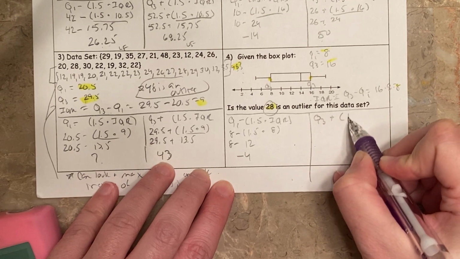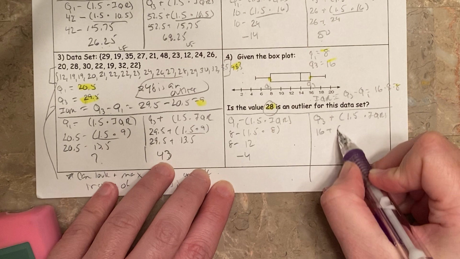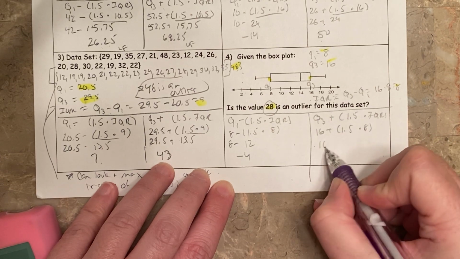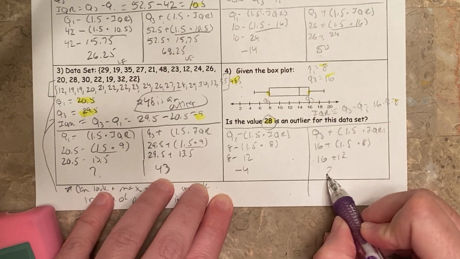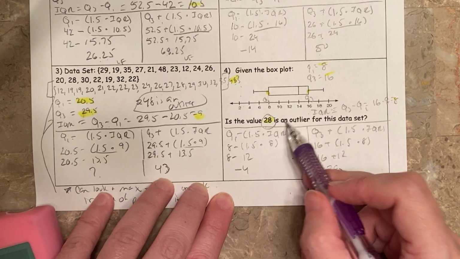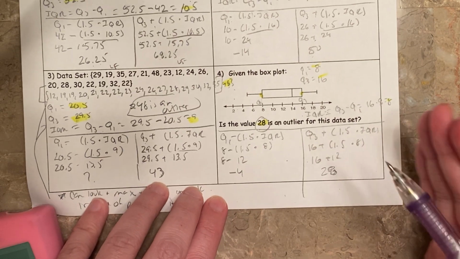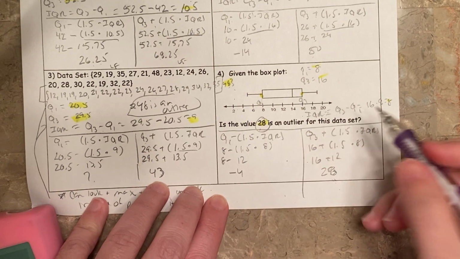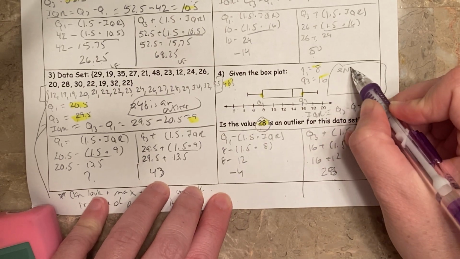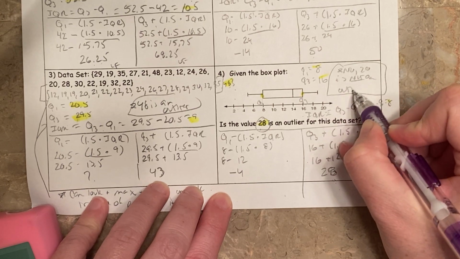We have Q3 plus 1.5 times IQR. Q3 is 16. 1.5 times 8 we already know is 12. Again, the Q1 is minus, the Q3 is plus. And that is 28. So is 28 an outlier? This is actually a good one because they give you the actual number. 28 is the last okay number, and it's asking if it's an outlier. No, it's not. It's okay. So no, 28 is not an outlier.